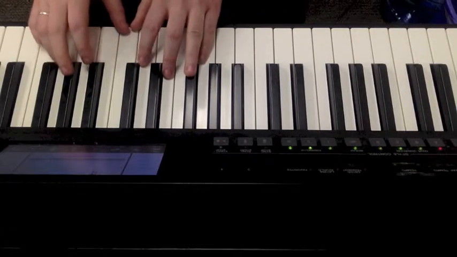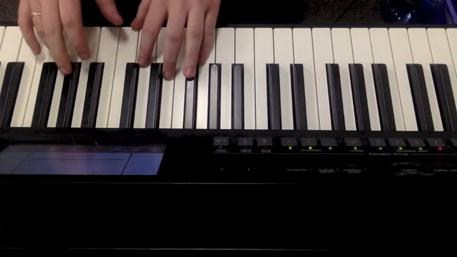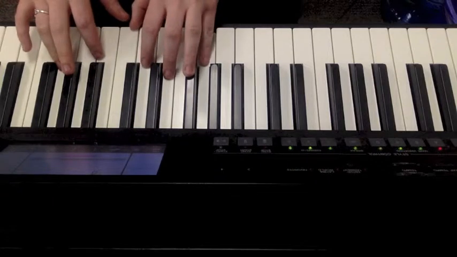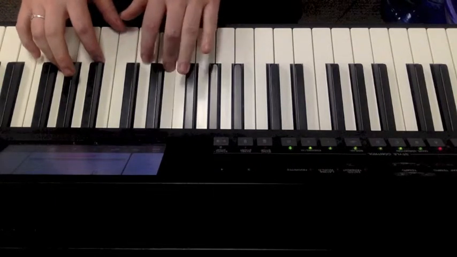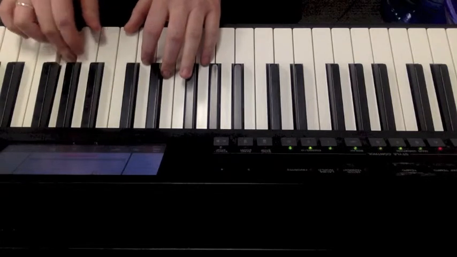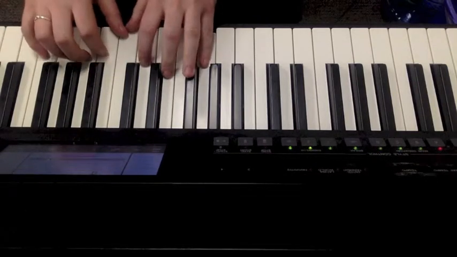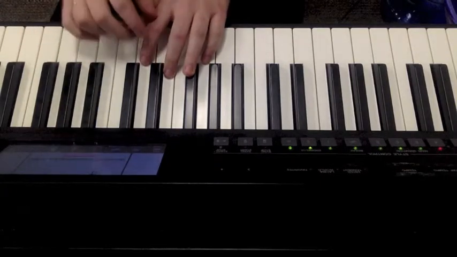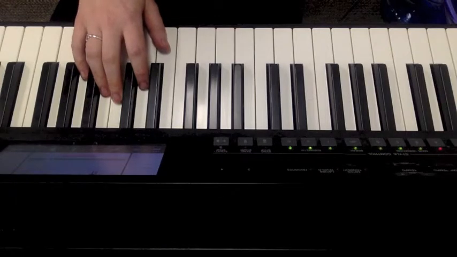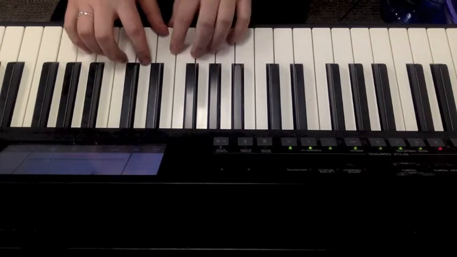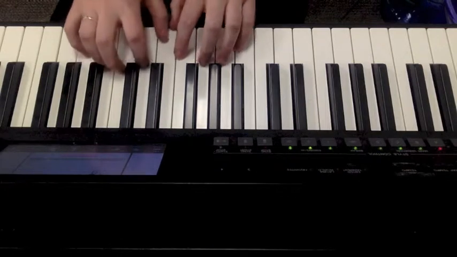Instead of the half step being at the 7th step, it moves between the 1st and 2nd step. And you can hear Respighi, another Impressionist, use this in his short little piece, Botticelli Triptych.